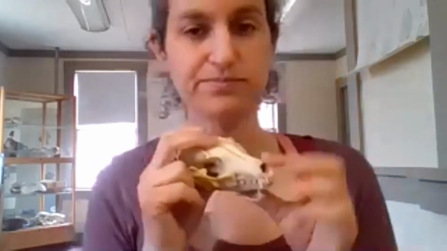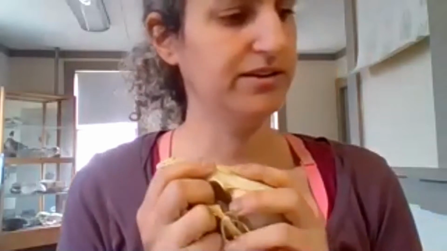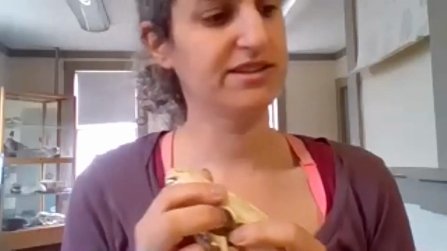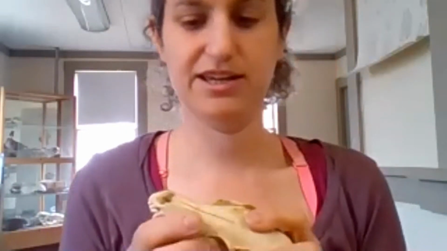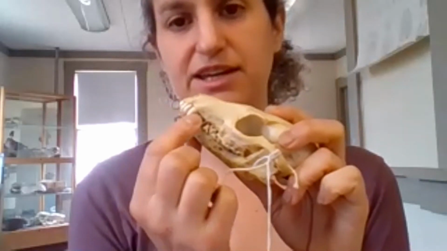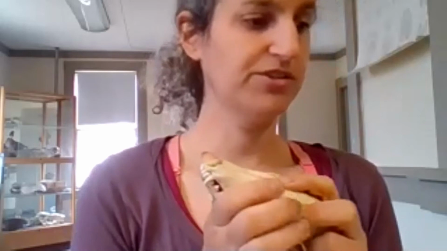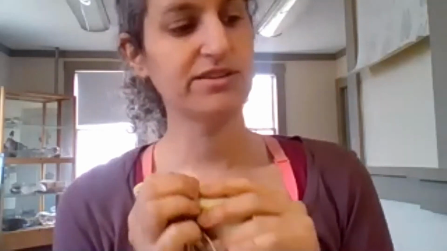So let's try this one here. So going back to 1, is there a wide diastema present between the incisors and cheek teeth or not? And there's not. See, it goes straight from incisors to canines, to premolars, molars. So that brings us to 4. And then total number of teeth equal to 50, or total number of teeth less than 50. And the one that's equal to 50 is Didelphimorphia.